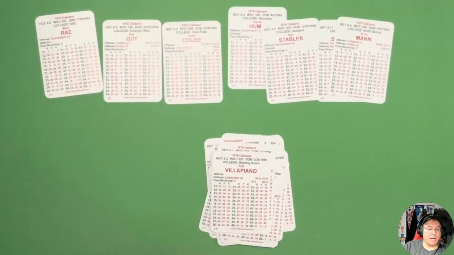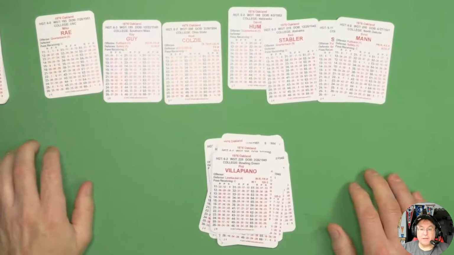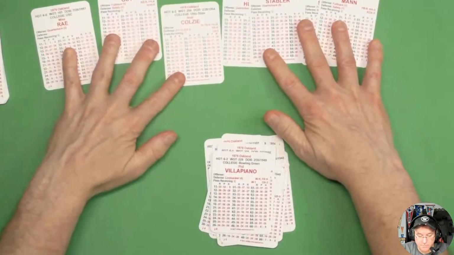Okay, as ABPA Chatter comes by, NDB, and the 76 Raiders won his mini Super Bowl league. That's fantastic. That's fantastic.